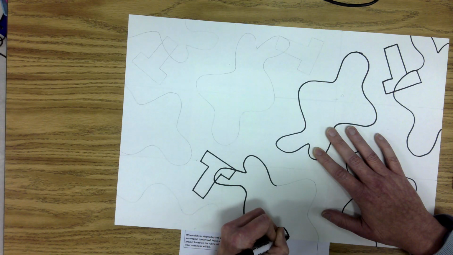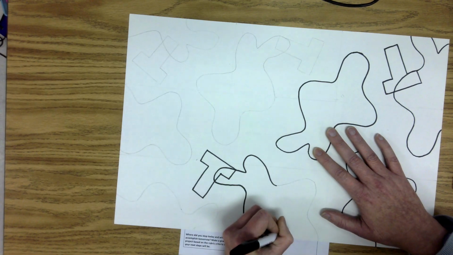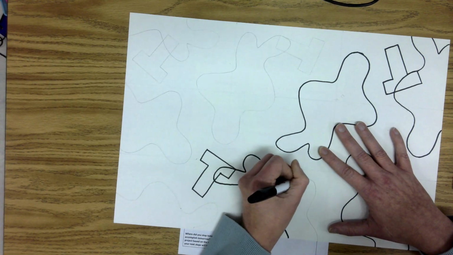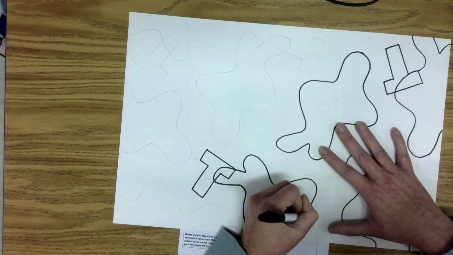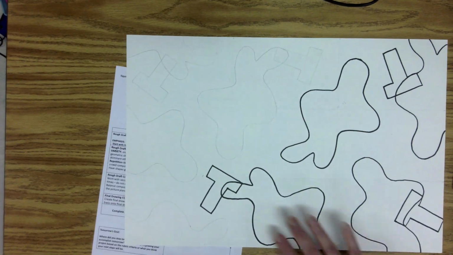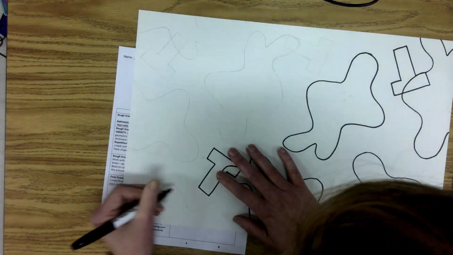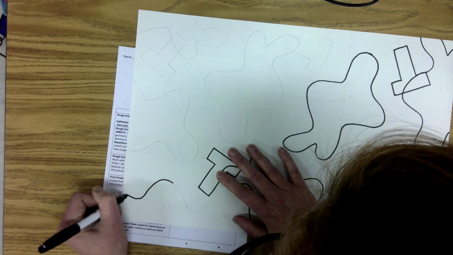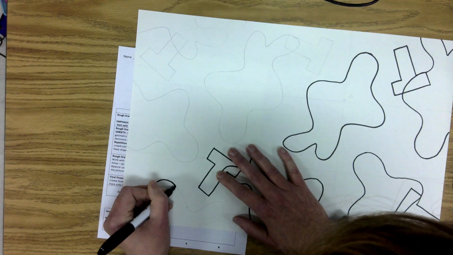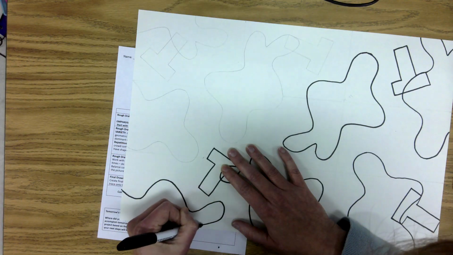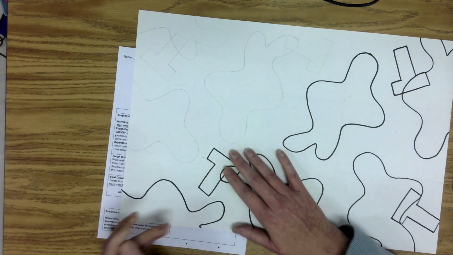At least that's my opinion. So this is a good way to seal it, but it's also a good way for you to see your boundaries. That way you don't go too crazy out of it. All right, I'm going to now do this part right here. All right, there's that.